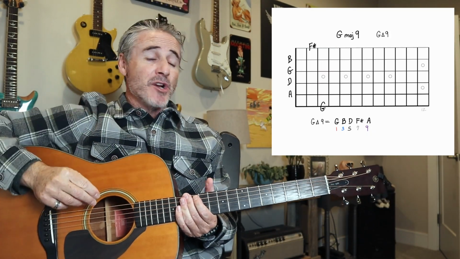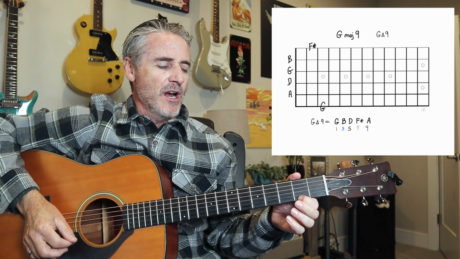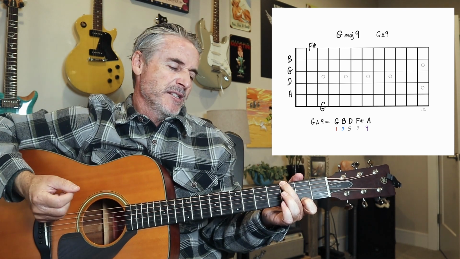Now this one is crazy. Down here, I like to play it, you can either play it with your first finger on the second fret on the F sharp, and I like to put my second finger on the low E. There's a lot of ringing open strings between. The only things you're fretting are the 2 high E's. Now this is a G major 9.